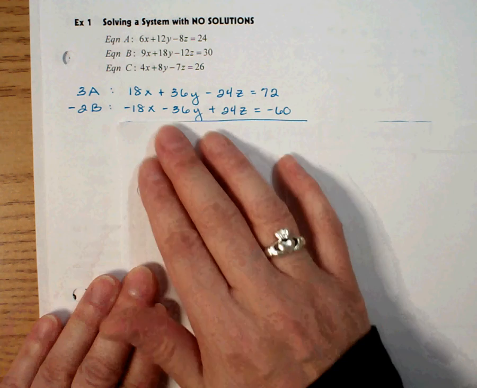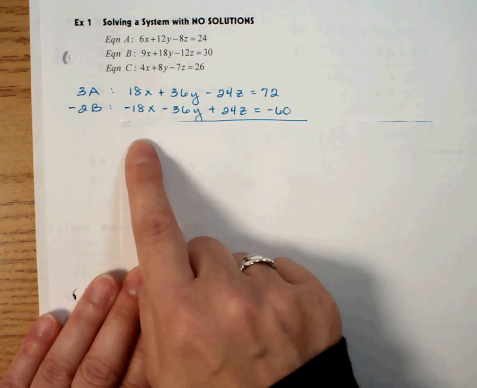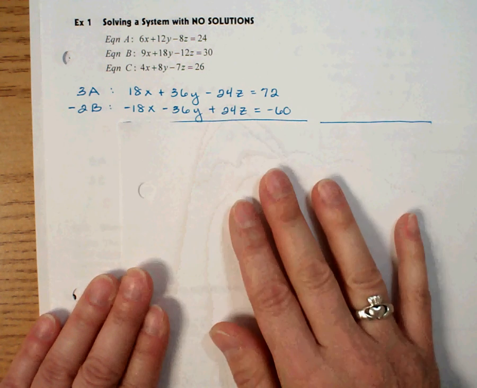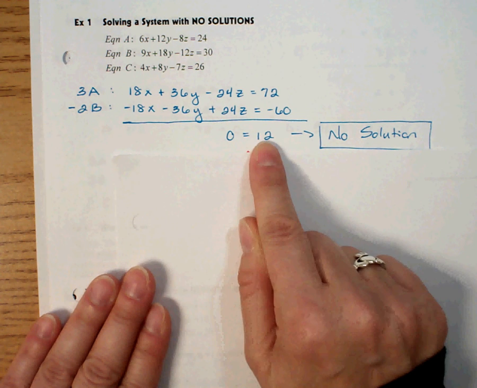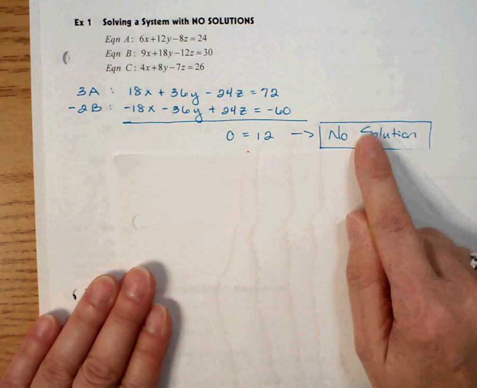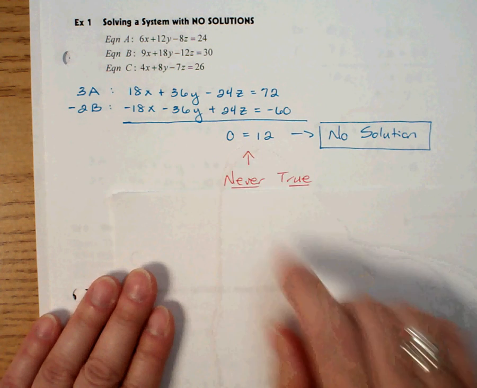Again, I simply add, because the elimination method is often called the addition method. What I can see is all of my variables are going to drop out, and I get 0 equals 12. Well, we know that that doesn't make any sense, so we would say no solution, because our statement is never true.